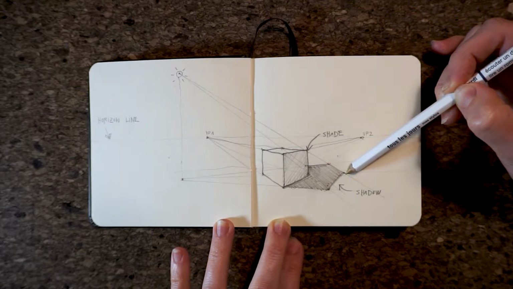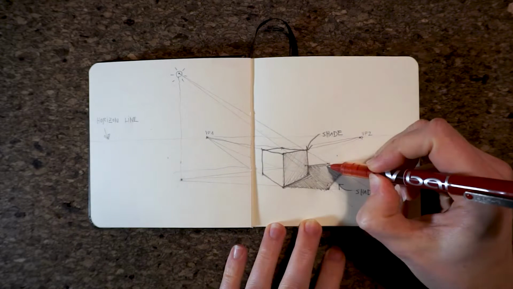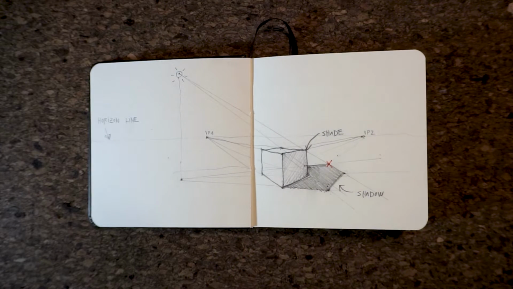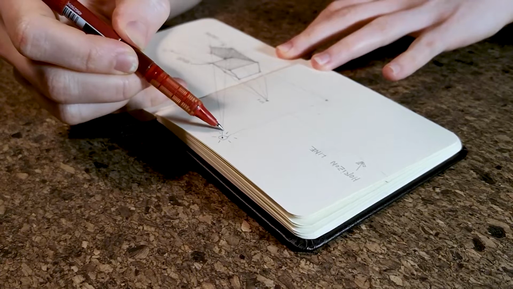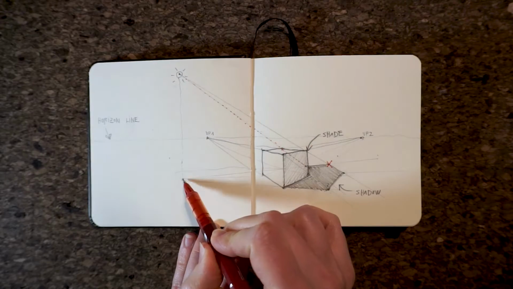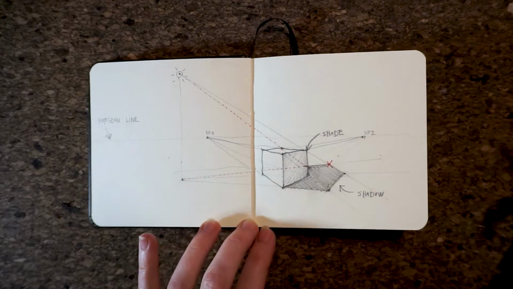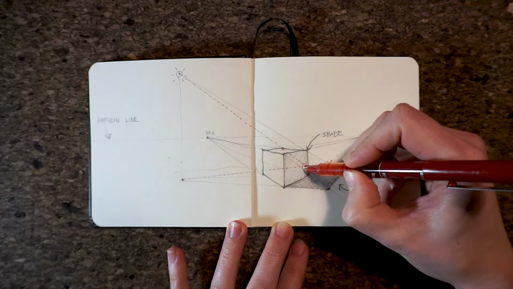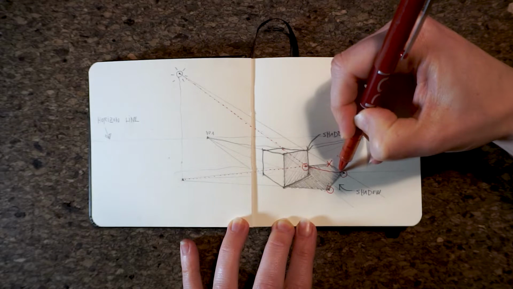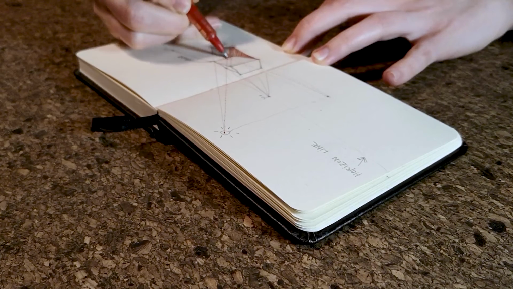And what I did wrong in the last drawing is that I wrongly marked one of the points. I actually marked a wrong intersection. How it's supposed to be is like this. The line going through the top of the back cube edge and the line going through the bottom of the back cube edge actually intersect here. And this is how the shadow is supposed to look. Oops.